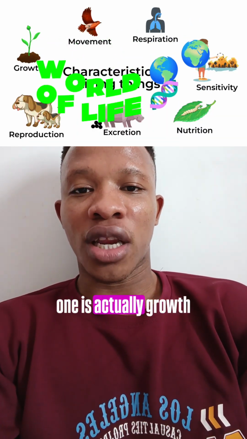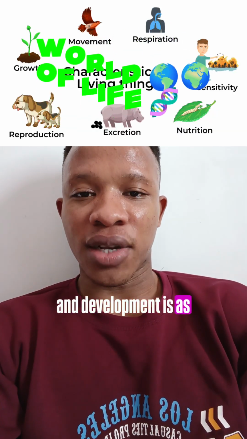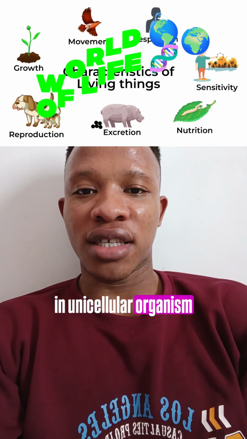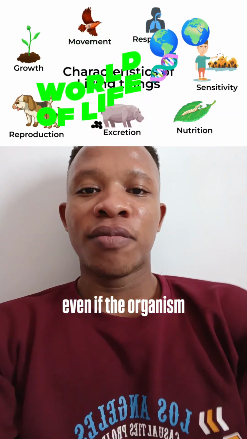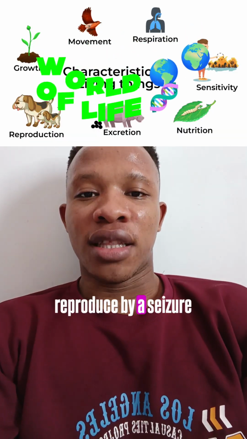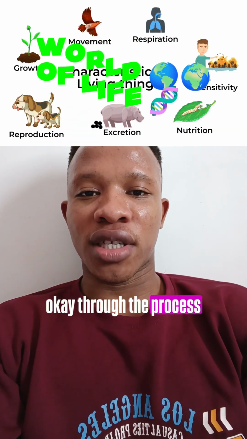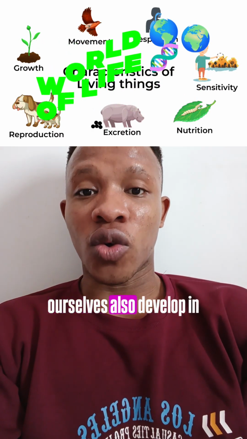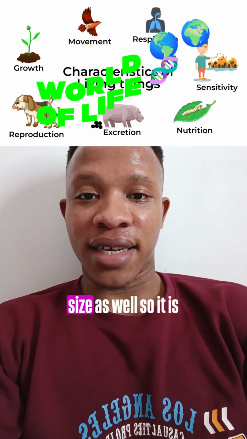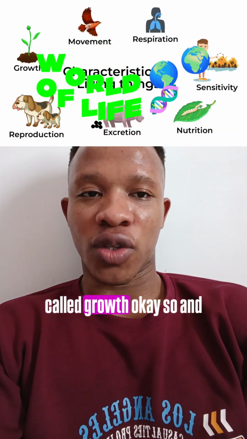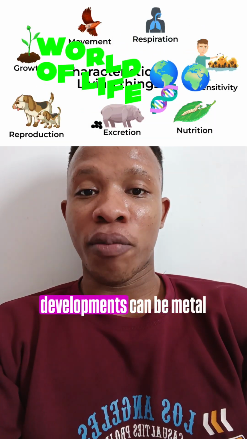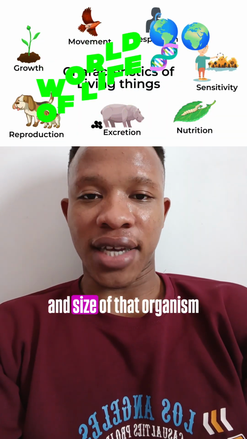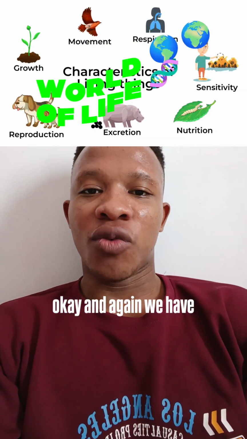Then another one is growth and development. Growth and development is seen in both unicellular and multicellular organisms. In unicellular organisms, they reproduce asexually through the process of binary fission, giving rise to daughter cells. Those daughter cells also develop in size, so it is called growth. The development can be mental development, or physical development, which includes the height and size of that organism.